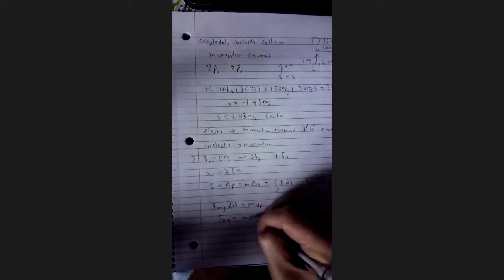So instead, we can use the average force and multiply by the time interval. Okay, so our average force times our time interval is equal to our mass times our change in velocity. But our initial velocity is 0, so this is really just our final velocity. Okay, we're looking for the average force. So we can just divide by our time interval.